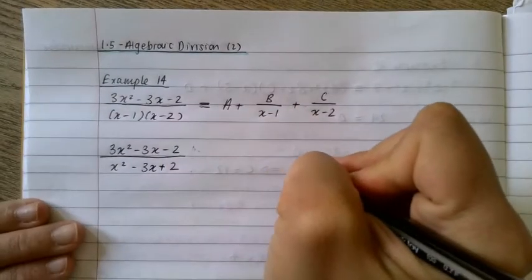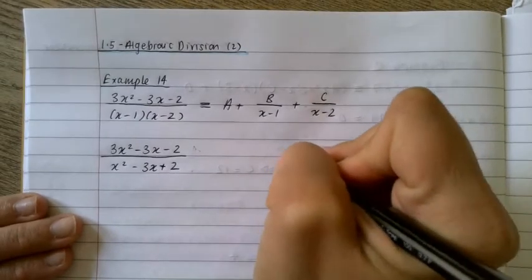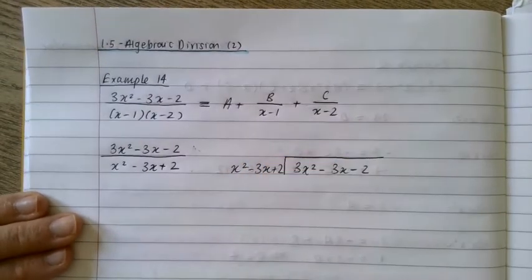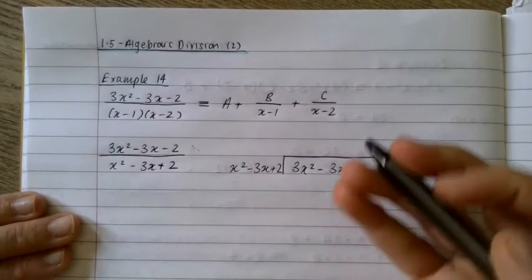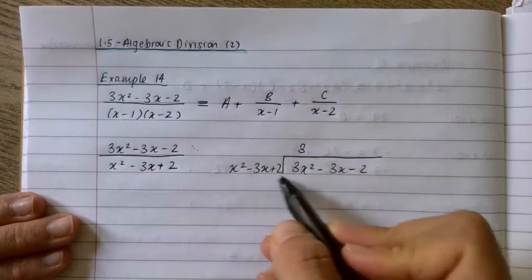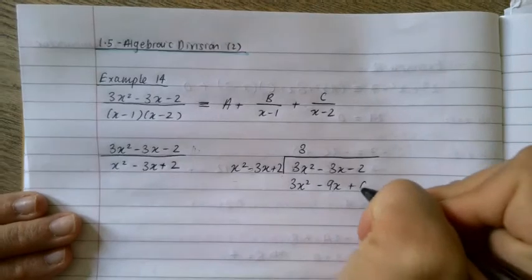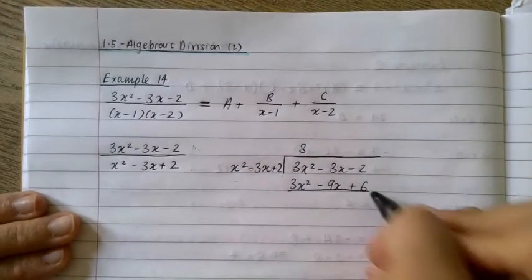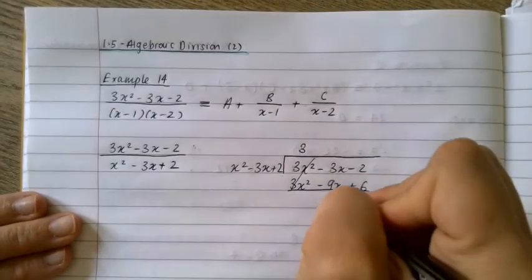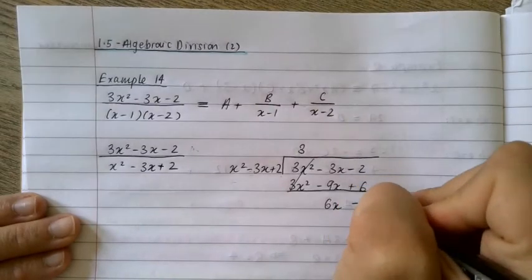So I need to do 3x² − 3x − 2 all divided by x² − 3x + 2. So I'll do 3x² divided by x², which is 3, and then I will multiply the whole of the divisor by 3, so that's 3x² − 9x + 6, and I'll subtract to get −3x take away −9x, which is 6x, and the −2 subtract 6, which is −8.